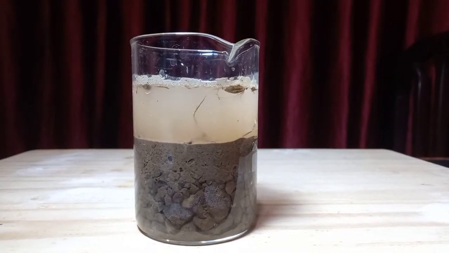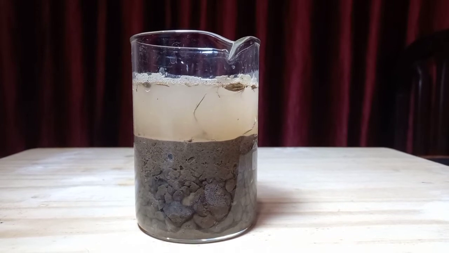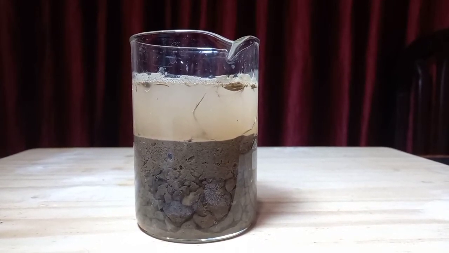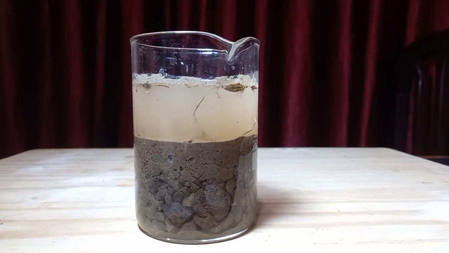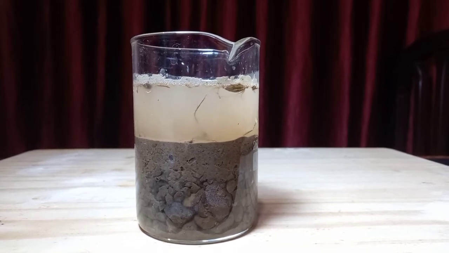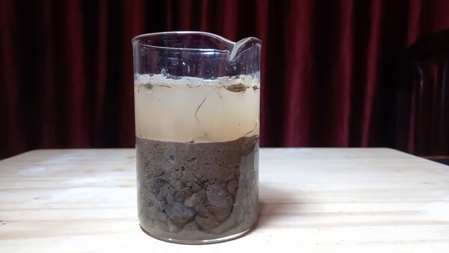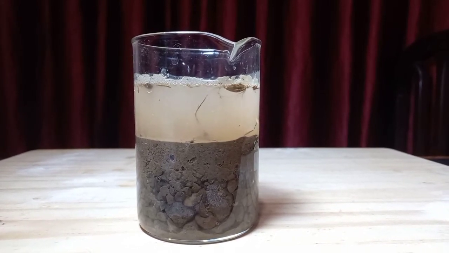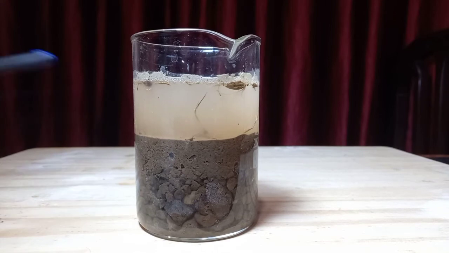This is the setup that you are required to make. I have taken a beaker. You can also take any transparent bottle, preferably made of glass. Fill it up to 3/4 with water. Add some soil to it and shake it. After that, let it stay still on a table for around 1 hour. After 1 hour, you will see this result.